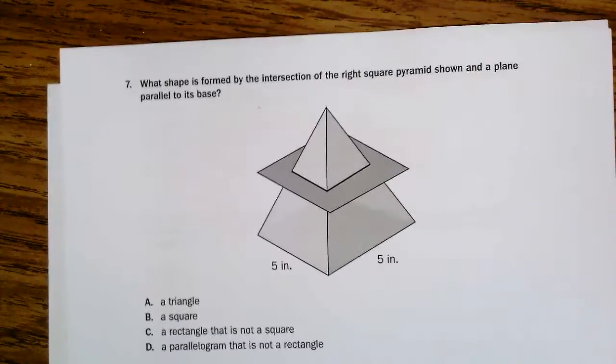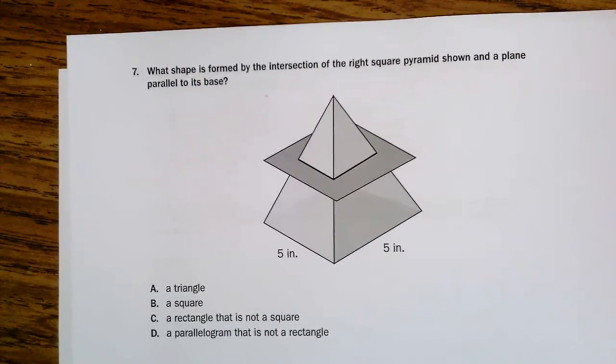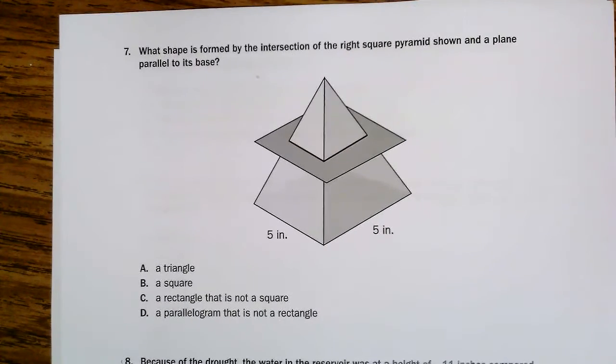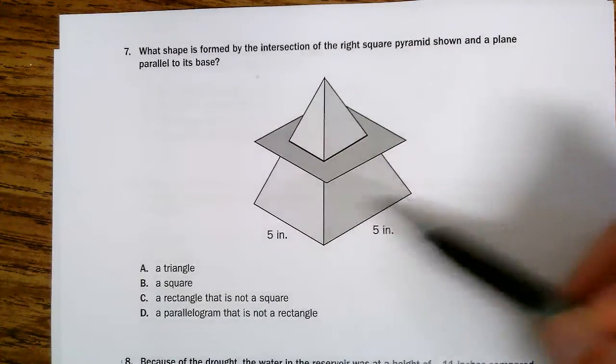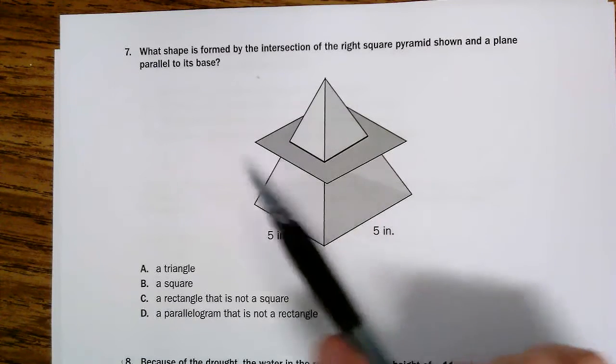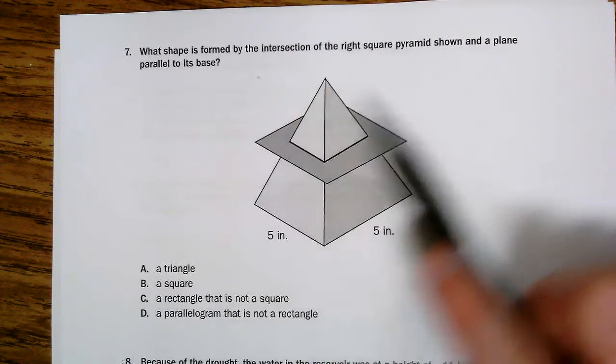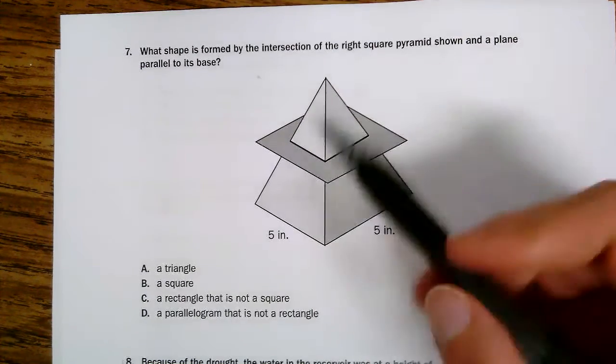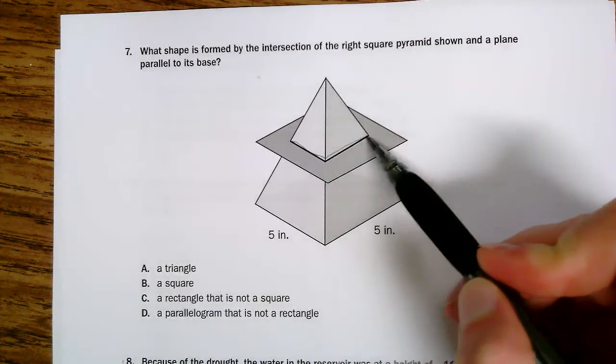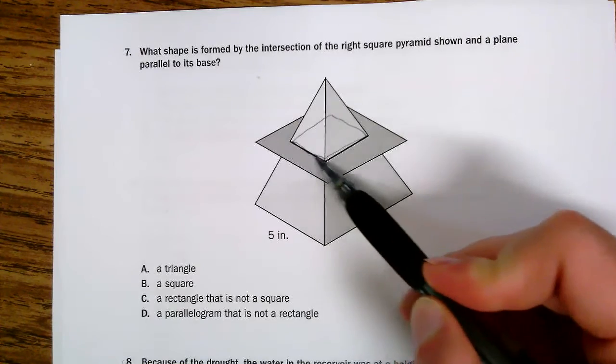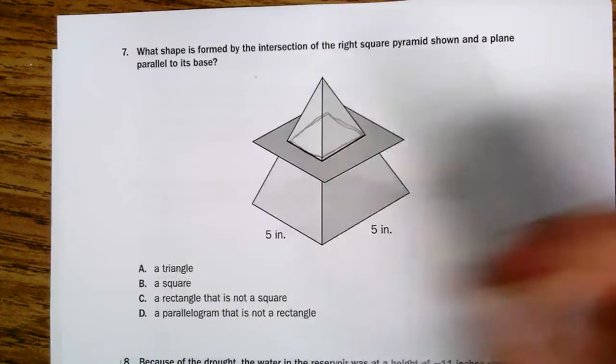Number 7 says, what shape is formed by the intersection of the right square pyramid shown and a plane parallel to its base? Okay, so this is a cross section. We have a 3D figure, a square pyramid, and a plane has cut it, and it wants to know what shape we would have here. And we can see that it is a square.